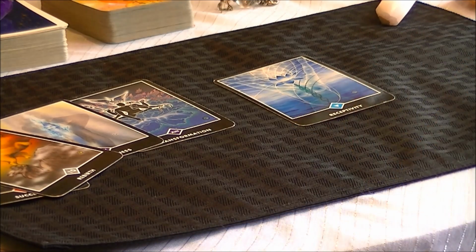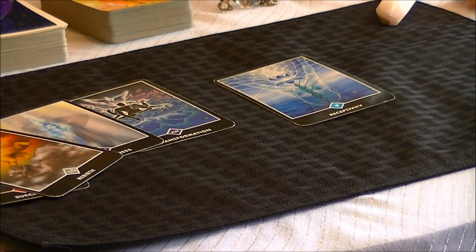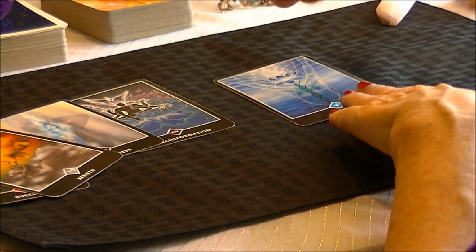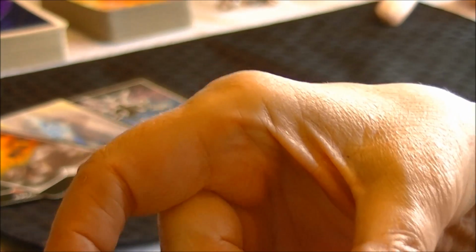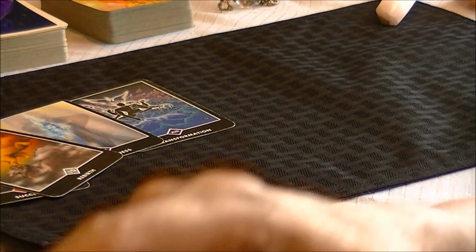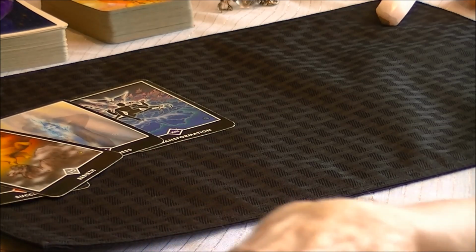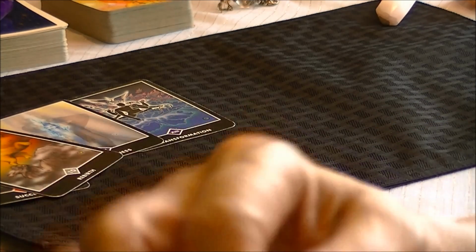This person has become very self-confident and really can get others to do a lot just by a few simple words, and doesn't have to mow over everyone else to get something done. But I feel like celestial influences are coming in here, and I'm going to show you this card up close again. See the stars? And there's a lot of lines, and to me those are karmic lines.